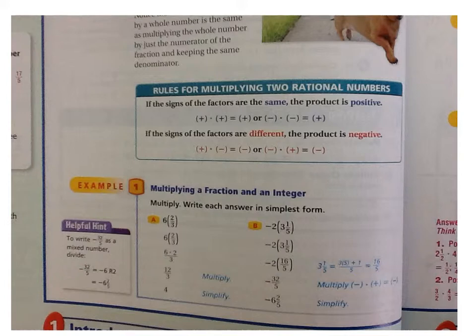This is in your ISN. If you don't have this foldable in your ISN, I will get you a new copy. Okay, look down below. We're going to look at what you do to multiply a fraction and an integer.